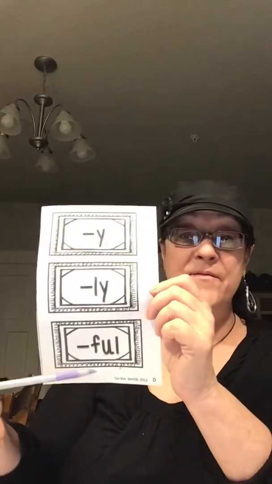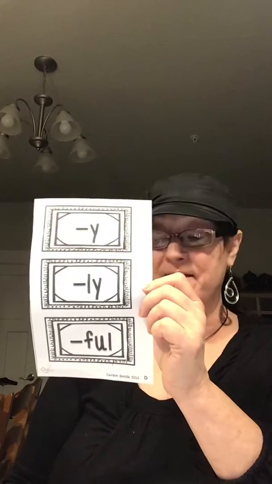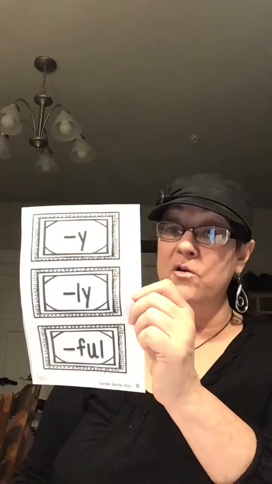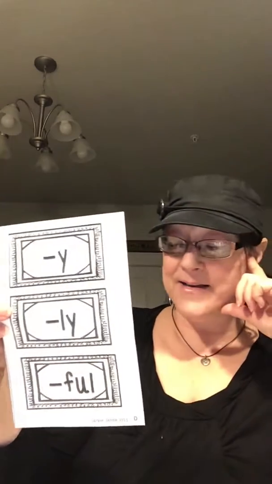Then we look at FUL, and that one's probably the easiest out of all of them. FUL basically just means when you add that to the end that you are full of something. So if I had the word truth and I put the FUL at the end, then you are truthful, which means that you are full of truth. What if I had the word pain and then I would make the word painful? So that means that I would be full of pain. So see how we have changed those different words?